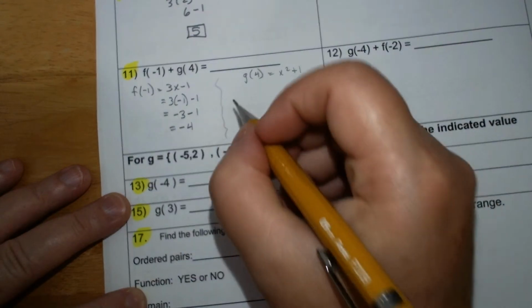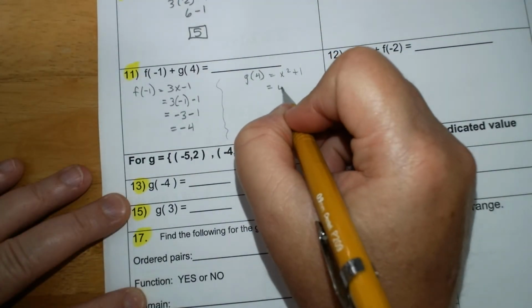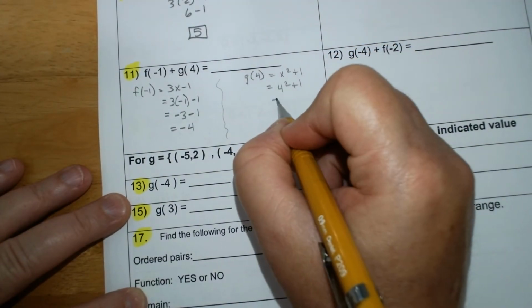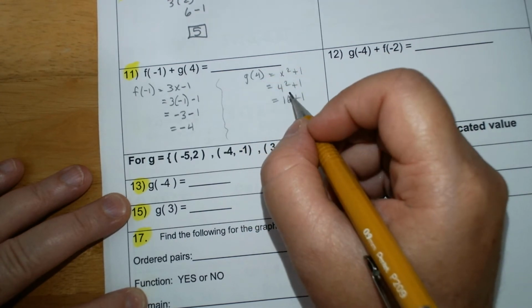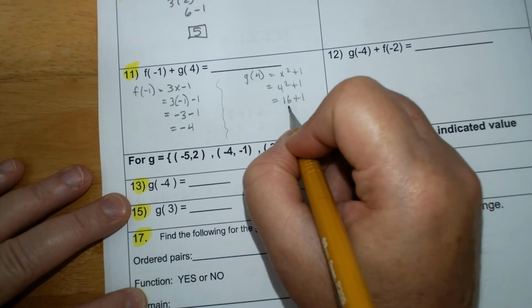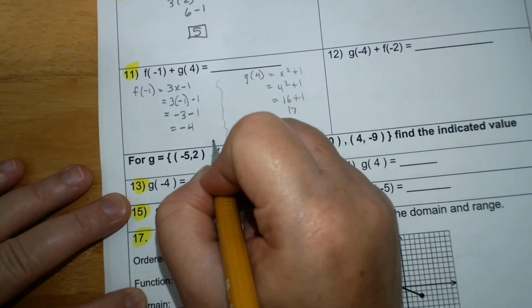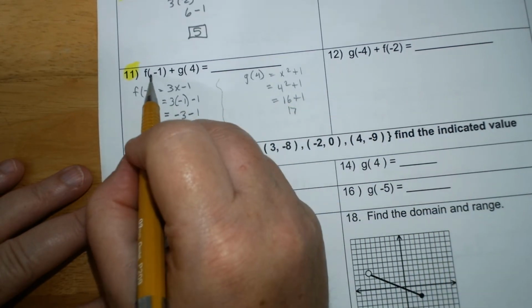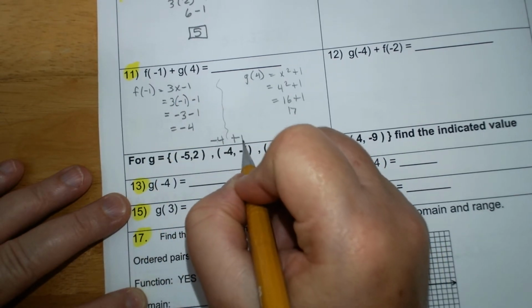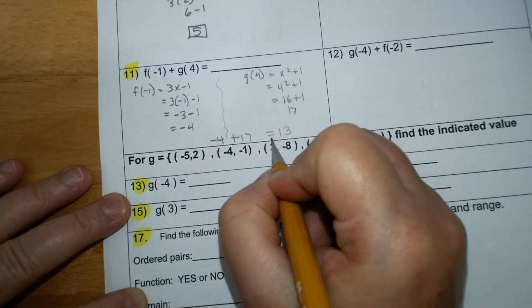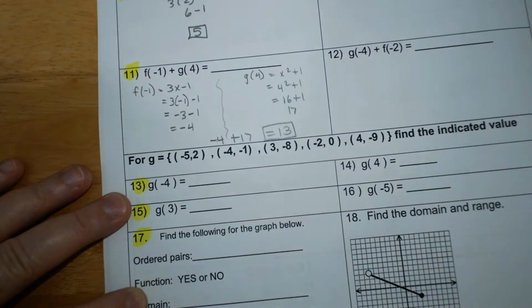Keep that in your mind. Then 4 squared plus 1 is 16 plus 1, which is 17. When I add f of negative 1 and g of 4, I have negative 4 added to 17, which is 13. So that's your answer.